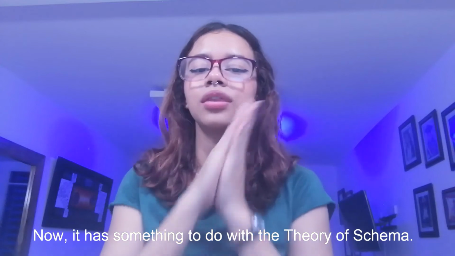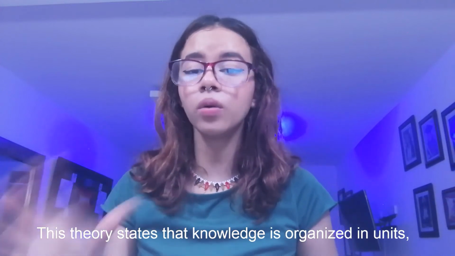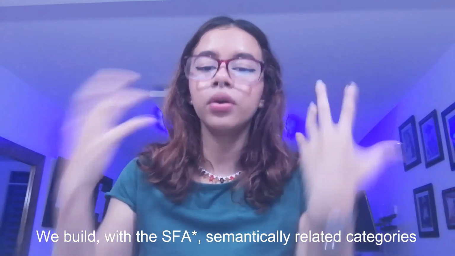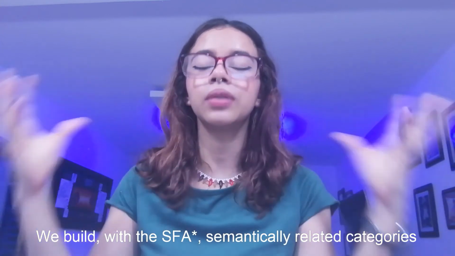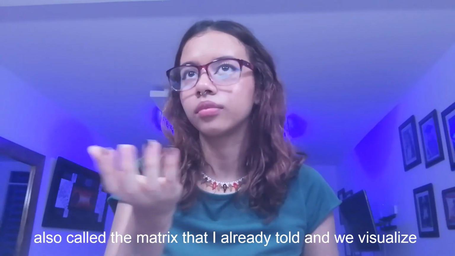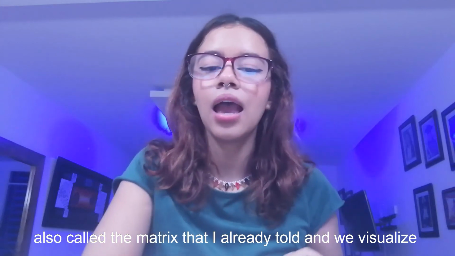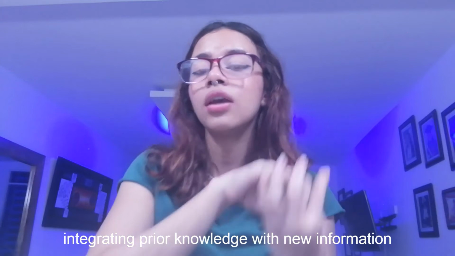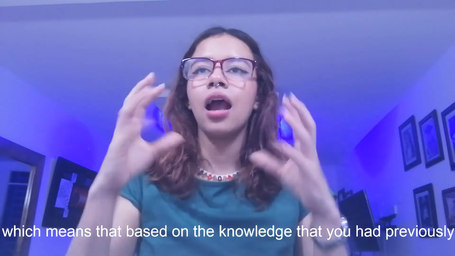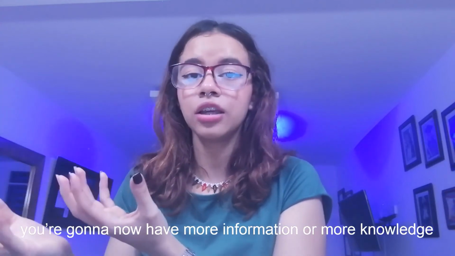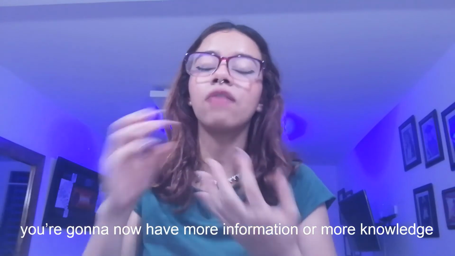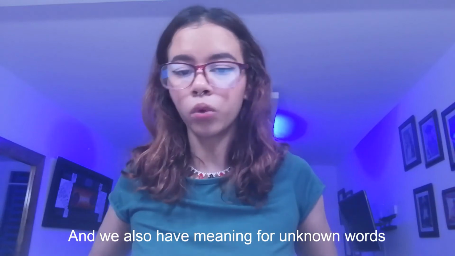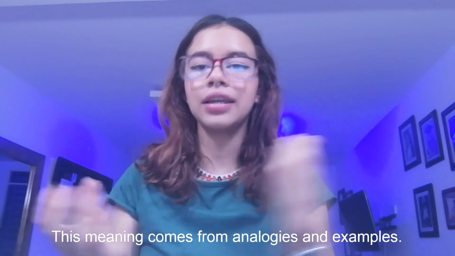Now, it has something to do with the theory of schema. This theory states that knowledge is organized in units. Those units are called schemata. Okay? With the SFA, we build semantically related categories, also called the matrix that I already told, and we visualize familiar and unfamiliar words, integrating prior knowledge with new information or knowledge that we acquired, which means that based on the knowledge that you have previously, you're gonna now have more information or more knowledge related with what you have before. And we also have meaning for unknown words. This meaning comes from analogies and examples.